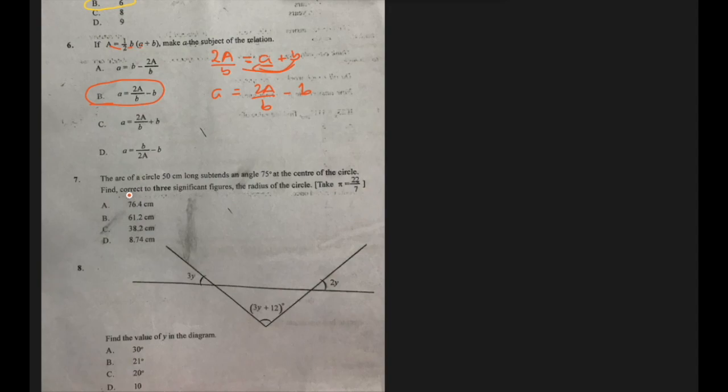Okay. The arc of a circle, 50 centimeter long arc of a circle. Okay, so suppose this is the arc they are talking about and the remaining is the circle. It subtends 75 degrees at the center. So this is the corner of the arc here and this is the arc here. This is 75 degrees. Doesn't look like it, but who cares? Because it is just multiple choice. Find, correct to 3 significant figures, the radius of the circle. Suppose this is r and they are saying the arc is 50 centimeter.